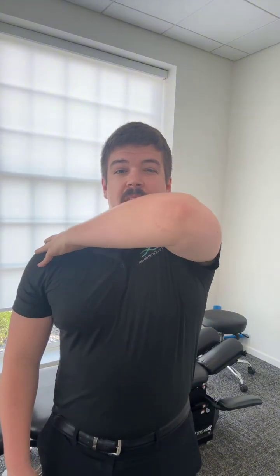Number 2 would be the clearing test. Hand on the opposite shoulder, pushing up toward the ceiling. If that's painful past 90 degrees, that is positive as well. Number 3 would be Hawkins Kennedy test. Arm out in front and internally rotated, pushing downward with the opposite arm. If that's painful and weak, that is also positive.